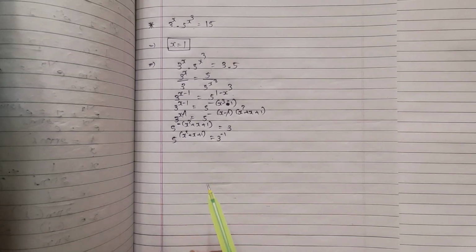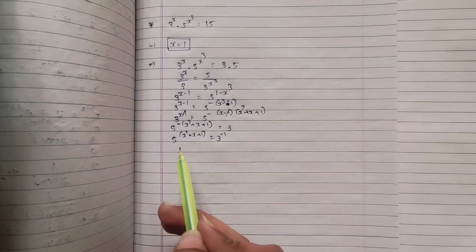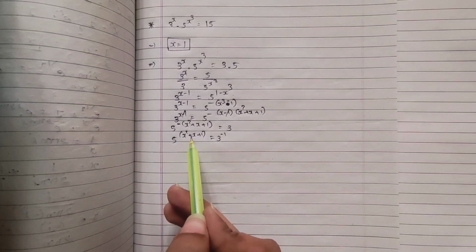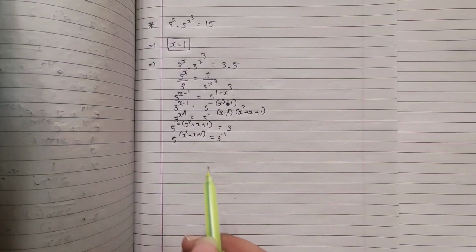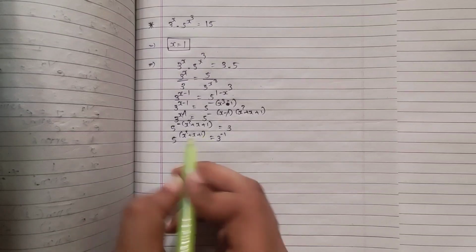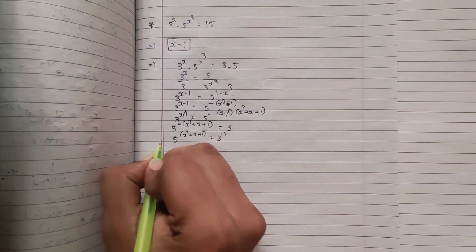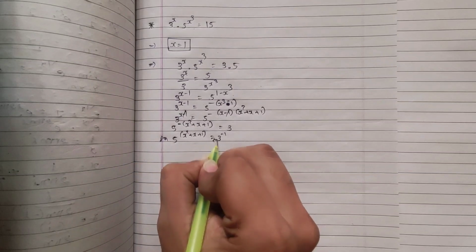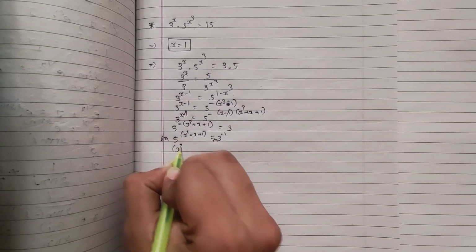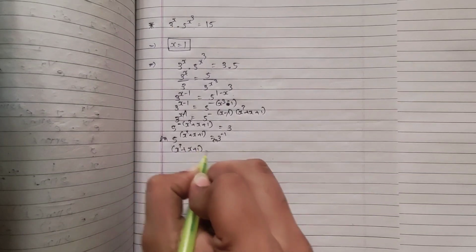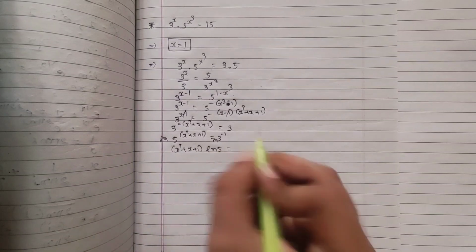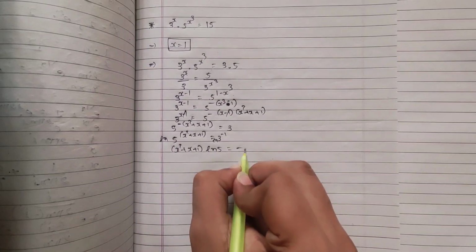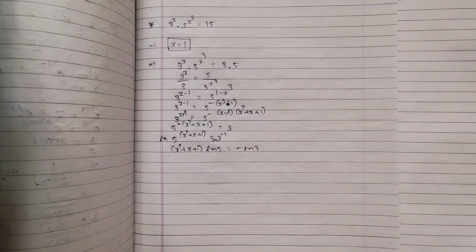So I have said many times, if you have watched my previous videos, that whenever you have to find any number which is in power, then obviously you will take help of logarithm in those questions, right? So I will take logarithm here. So what will happen if I take logarithm both the side, right? Power will come here, (x² + x + 1) ln 5, which is equal to minus ln 3. Agree?